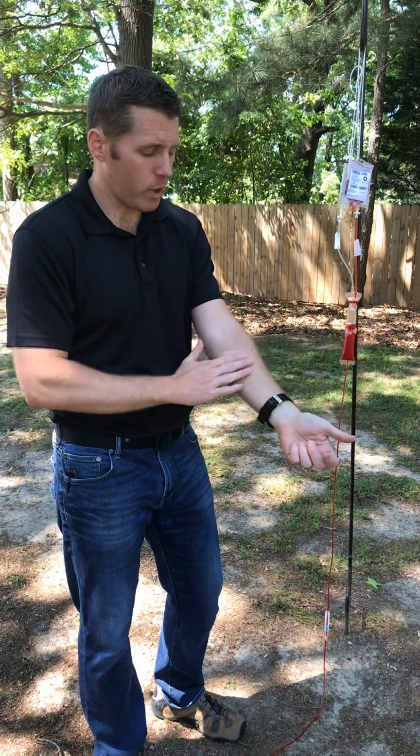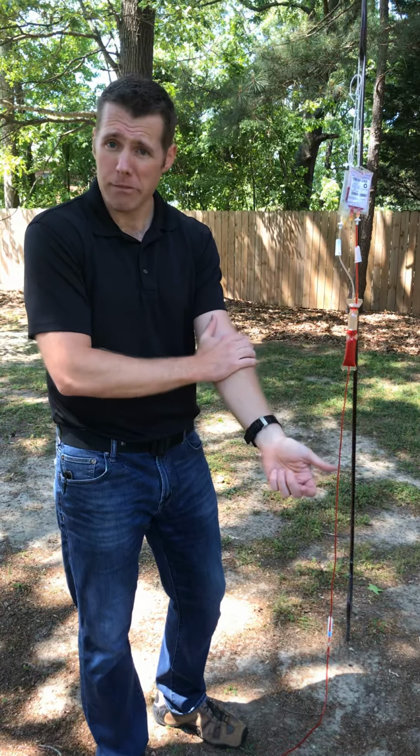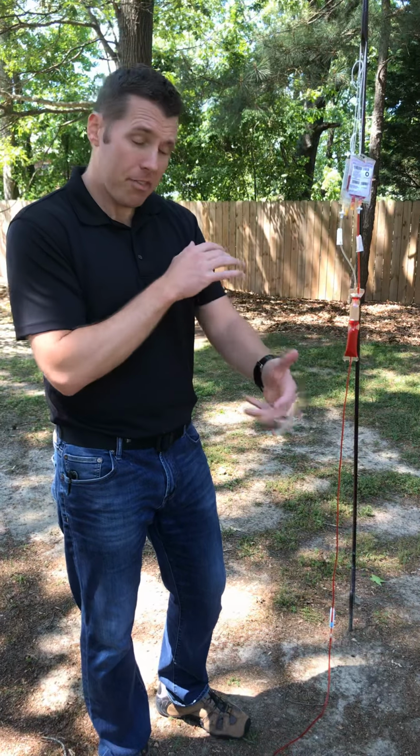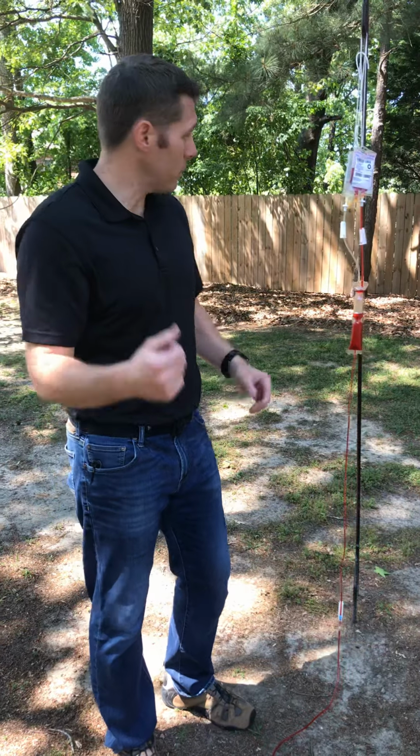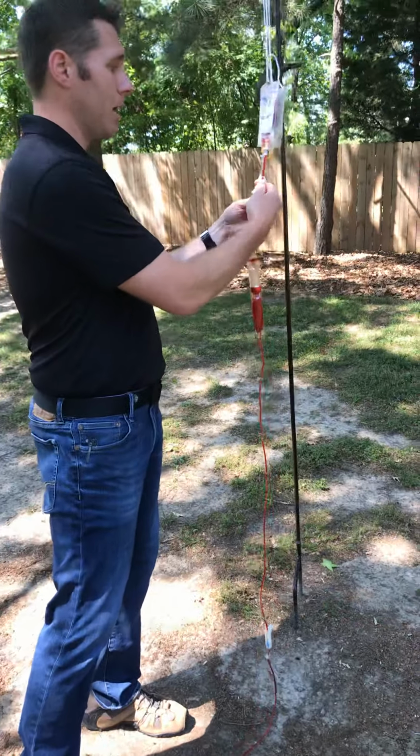You may start seeing a redness or a swelling in the area of the infusion at the IV site. If that happens, first thing we're gonna do, shut the blood off, okay? First thing we're doing is coming up here, and I am shutting off the blood.